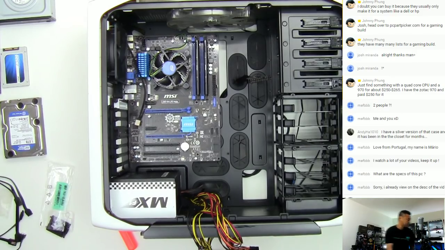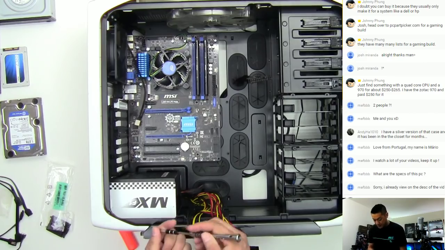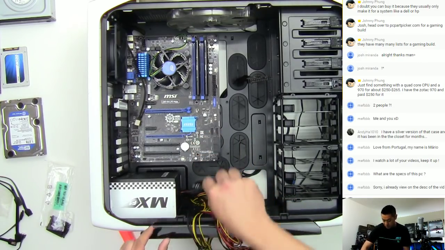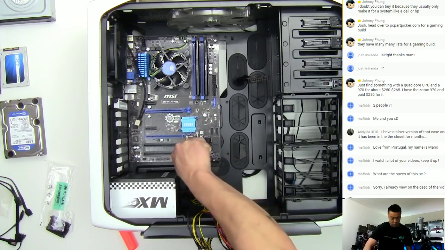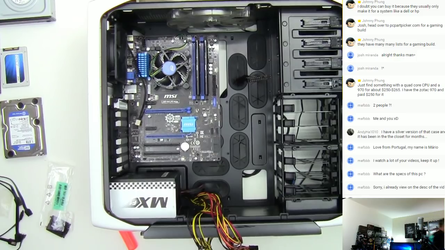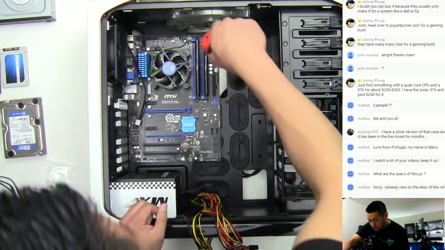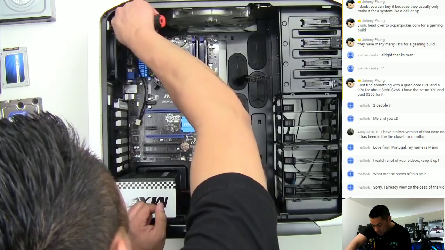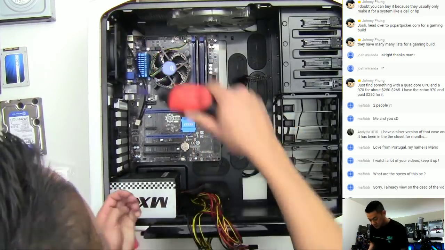Where is my magnetic screwdriver? I want to try my electric screwdriver. Okay.